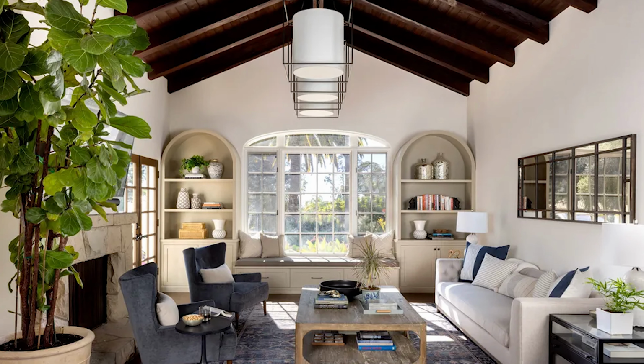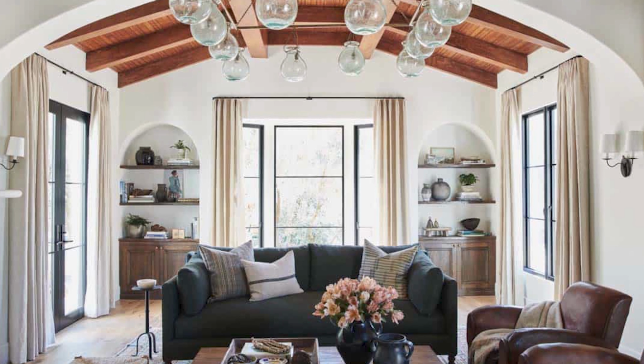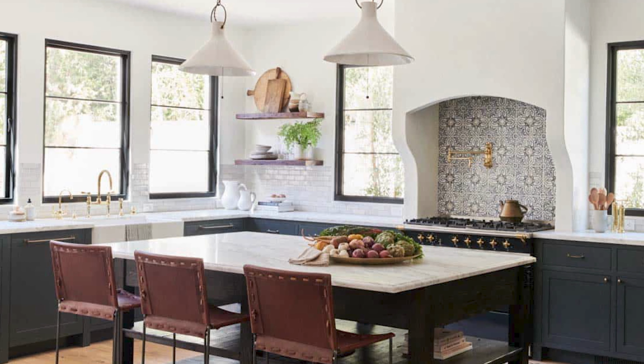By incorporating these Spanish design elements into your American home, you can really create a warm and inviting atmosphere that adds a touch of Mediterranean charm to your home.